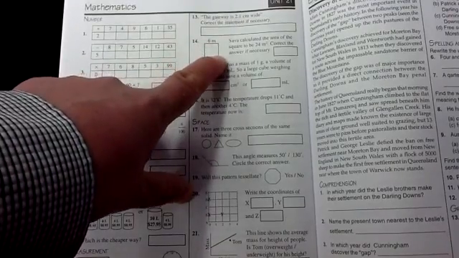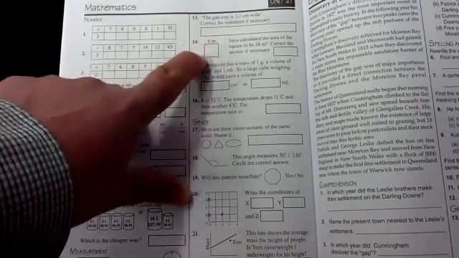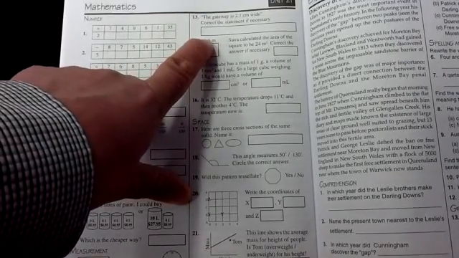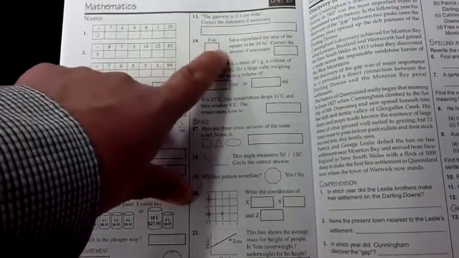The length would also be 6 metres if it is a square. How do we get the area? We would say length times width, or 6 times 6. Does 6 times 6 equal 24?